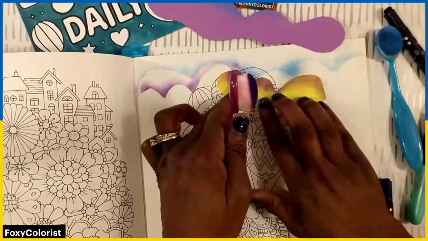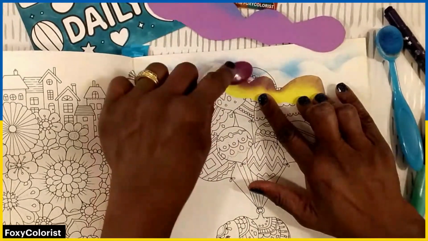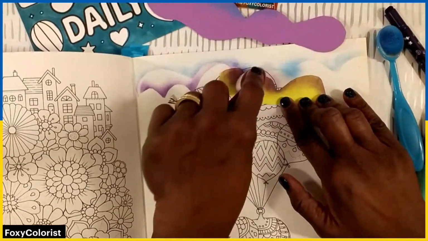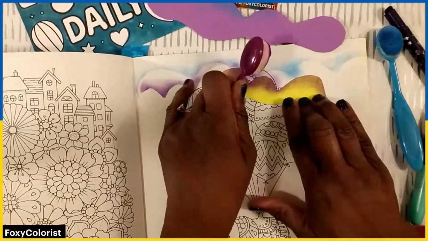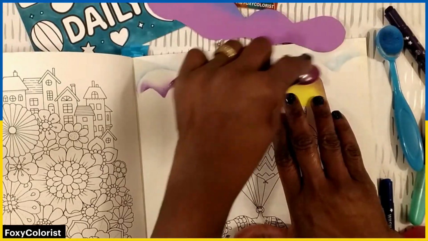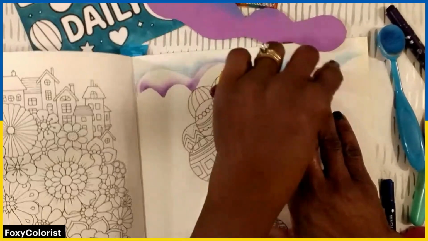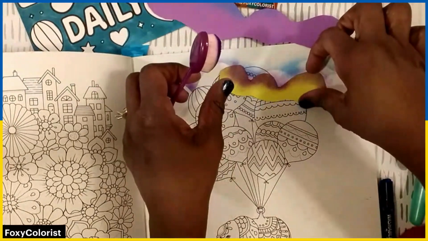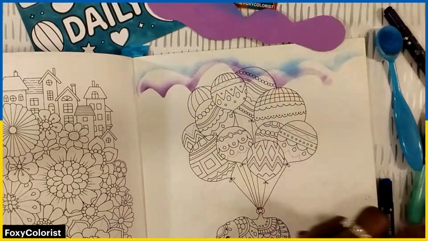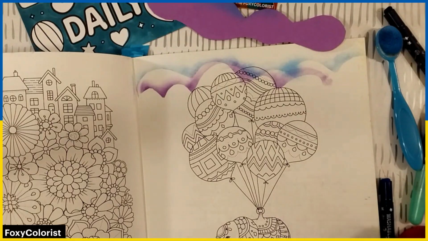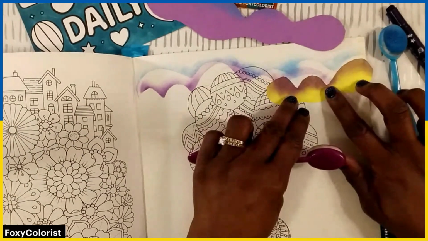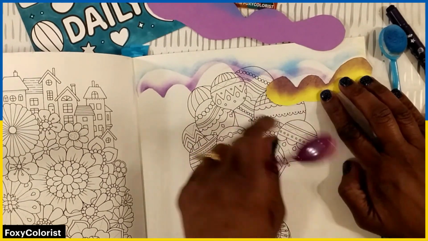Keep going. Keep going. You know how they say sometimes it has to look ugly before it looks good? It's one of those things. Okay. Now, you might want to cut your little stencil out more uniform. I'm that fly by the seat of the pants type of colorist. And then when the going might not get too great, then I'm like, oh man, let me try to fix that. Boom. Okay. Yes. Okay.